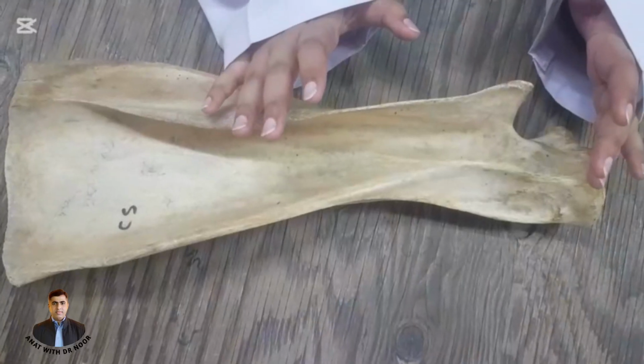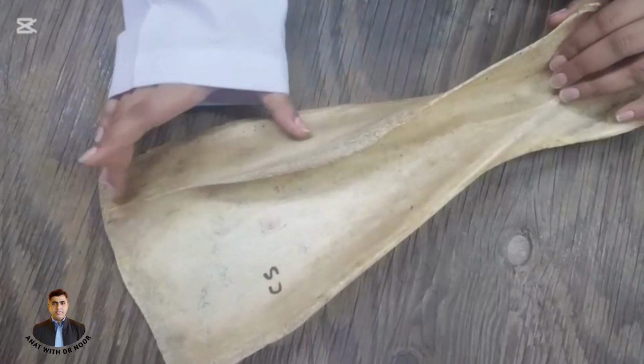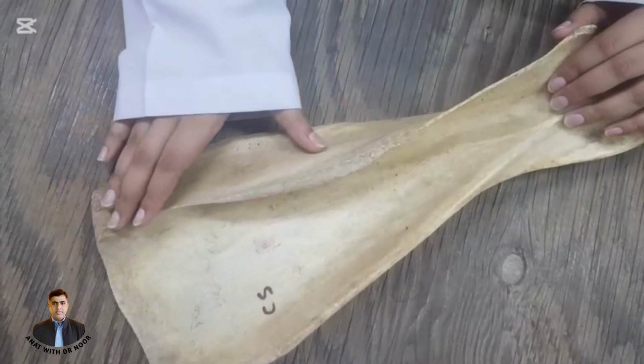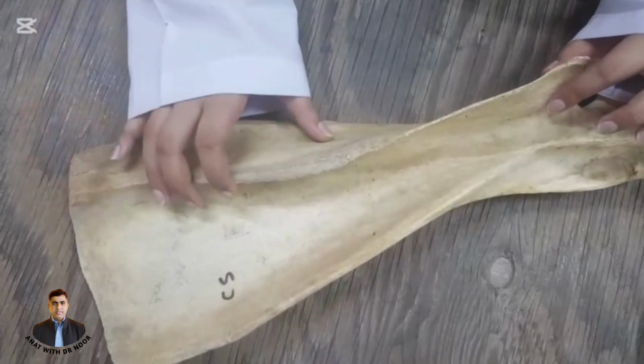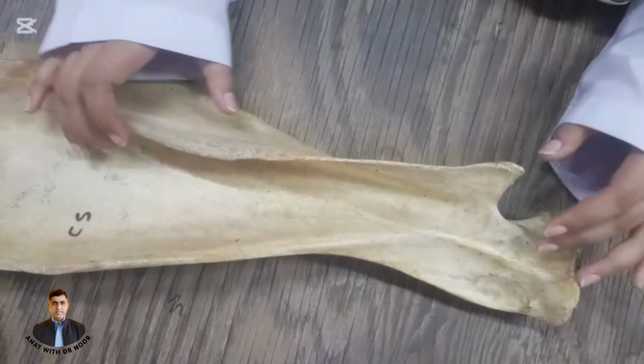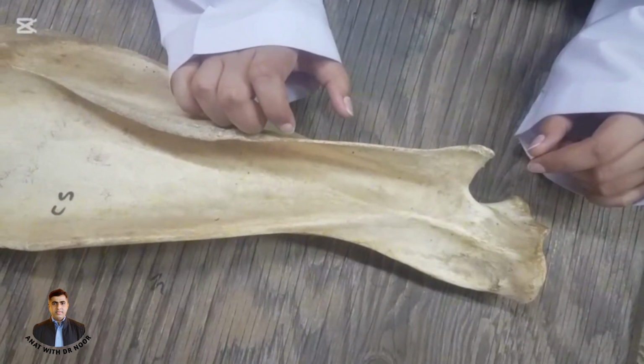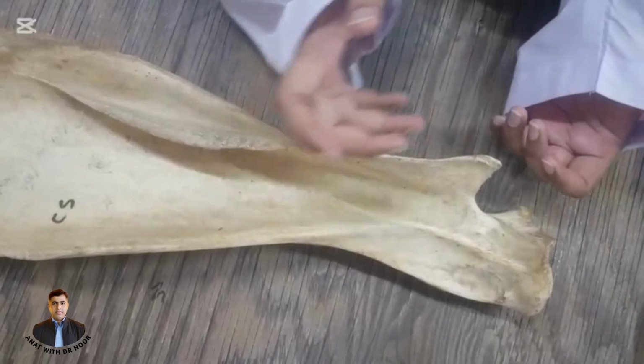This is the supraspinatus muscle. The supraspinatus muscle arises from the supraspinatus fossa, which is the area above the spine. It inserts on the greater tubercle of the humerus. Functionally, it is an extensor of the shoulder joint, helping lift the limb forward and stabilize the joint.